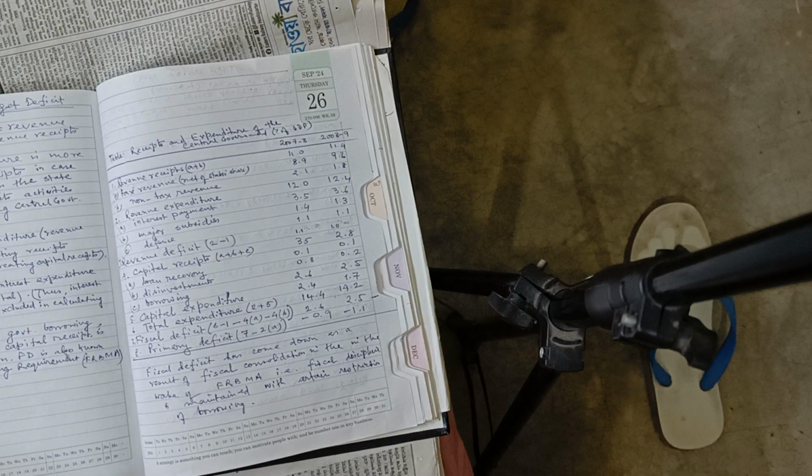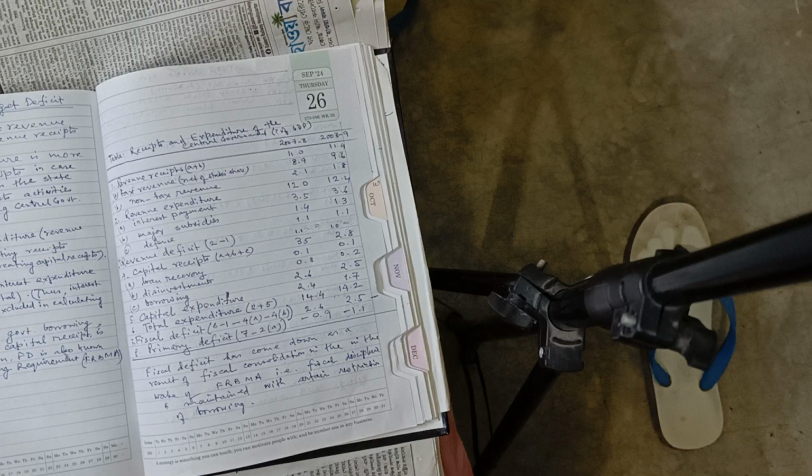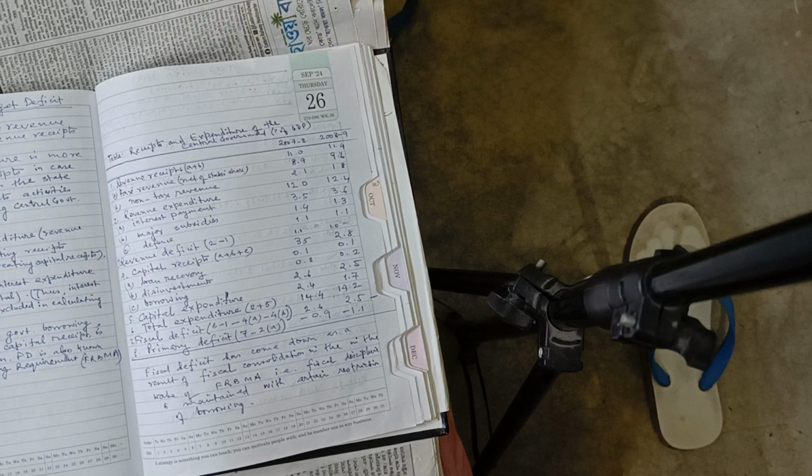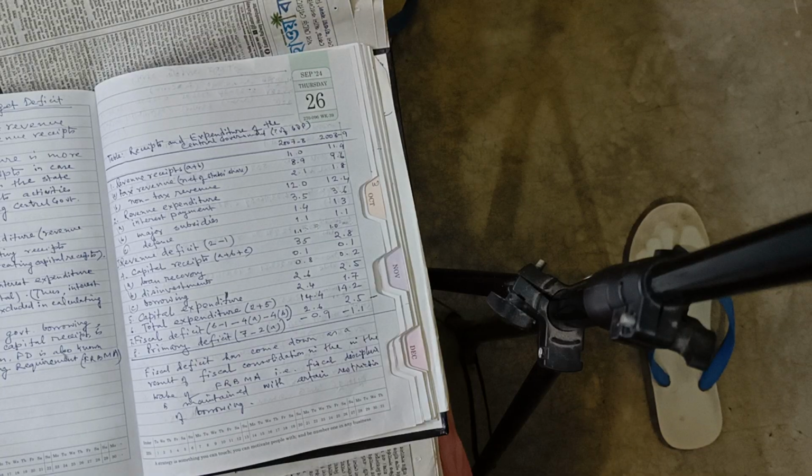Fiscal deficit is 6 minus 1, that is total expenditure minus revenue receipts, minus 4A capital loan recovery, minus 4B disinvestments. So 2.6 and 2.5. Primary deficit is 7 minus 2A: 0.9, 1.1.